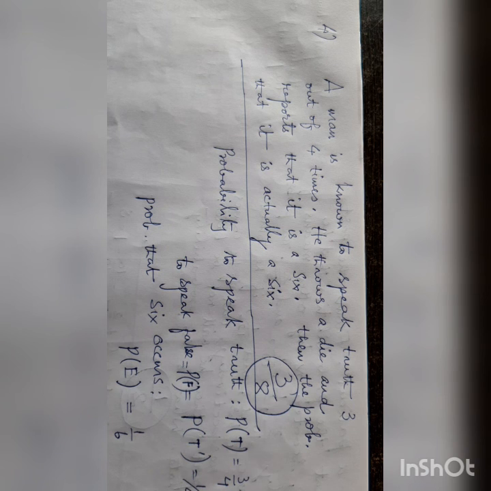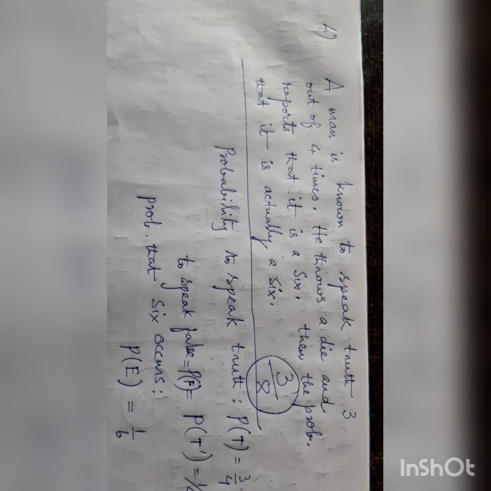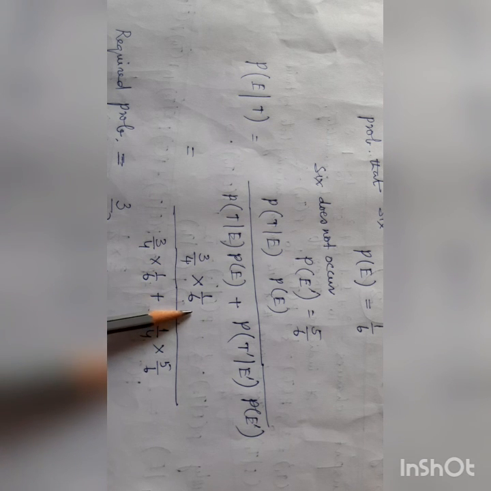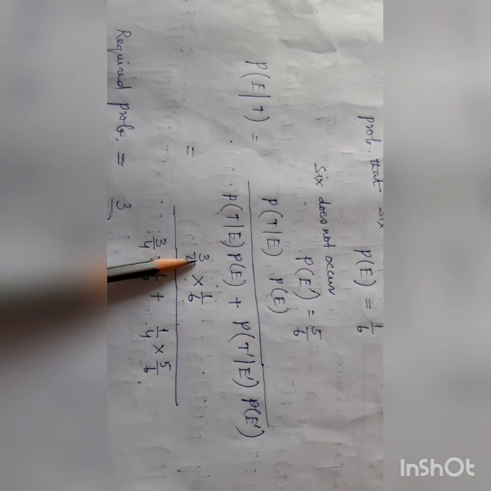Actually 6 has come up. The person has told truth only. So truth probability into 1 by 6. You see here, truth probability is 3 by 4 into 1 by 6. This is truth probability, and this is on throwing a die, turning up 6 number on the face. The probability is 1 by 6. So he spoke truth. Therefore, this is truth probability 3 by 4.